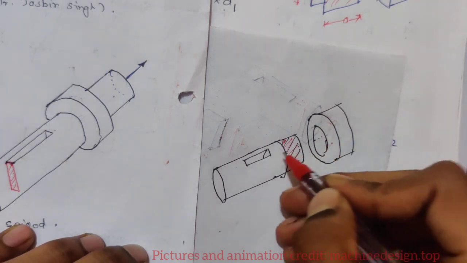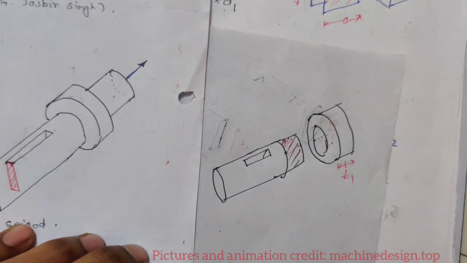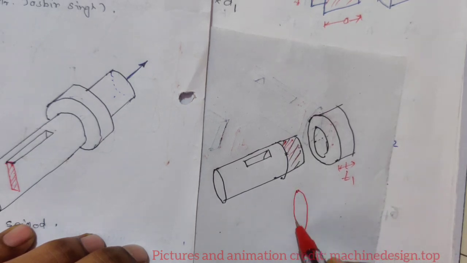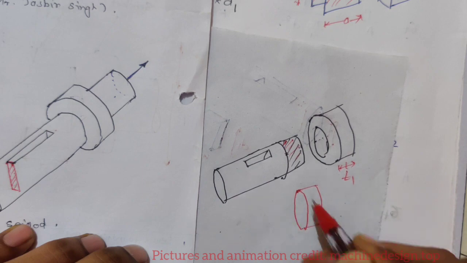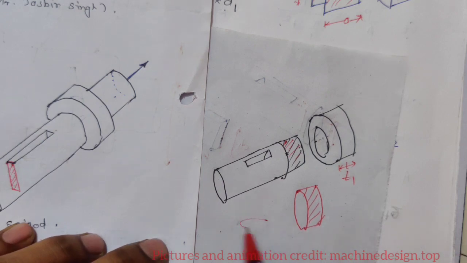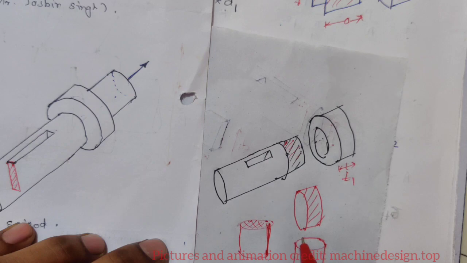Okay, so we know this diameter is D1, and we know the thickness is T1. So it is nothing but a simple cylinder. This is the outside diameter of the cylinder, and this is the thickness. You know the surface area of cylinder. If you want to know the volume of the cylinder, just find this area, that is pi by 4 d square into length. Now we want surface area.